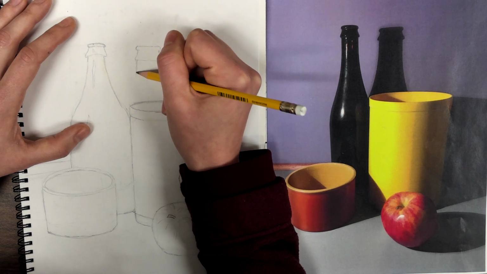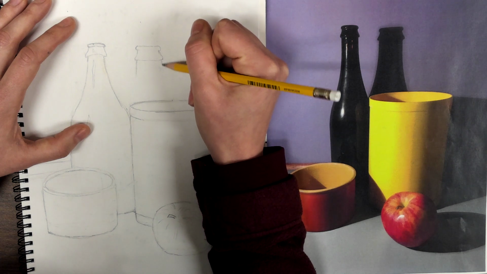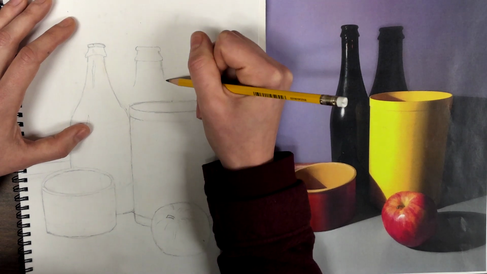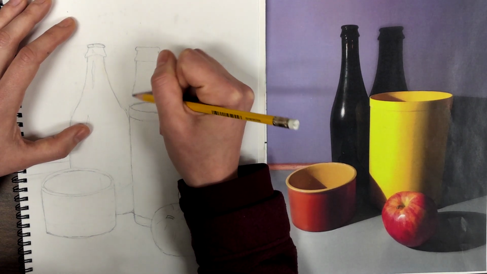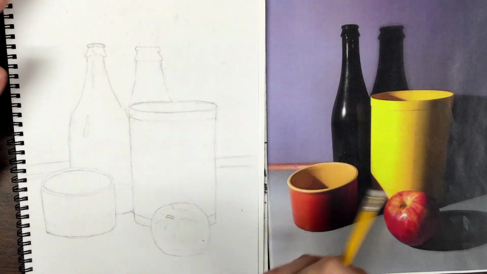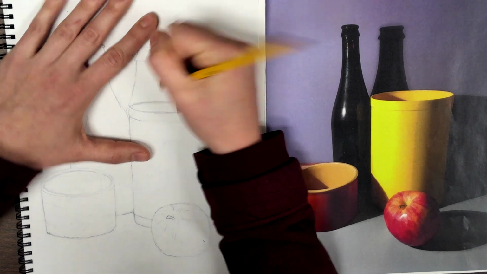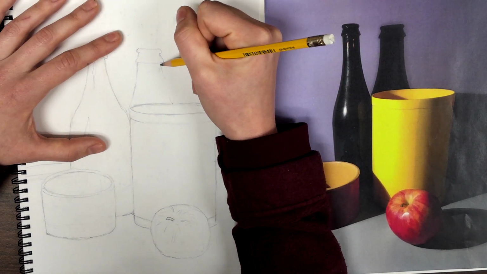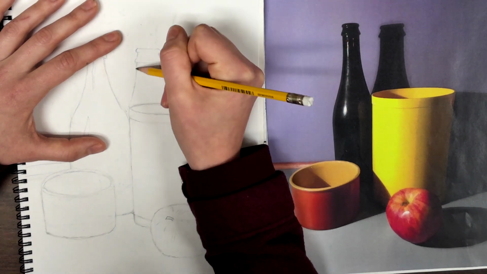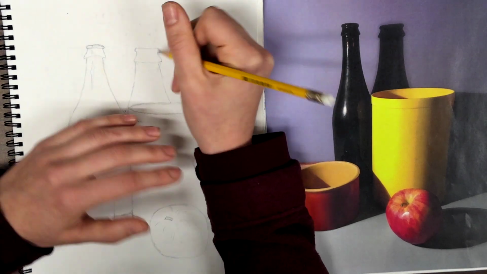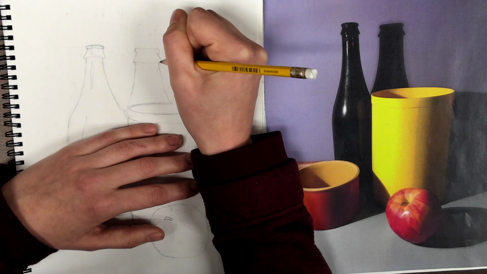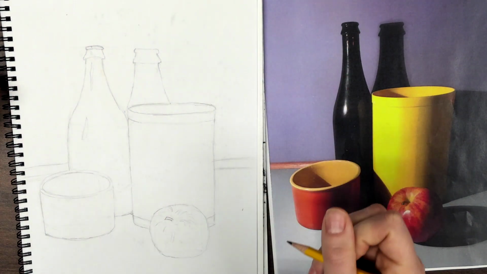Sketching lightly. And kind of the same way of how, when you were first drawing that bottle, going down on both sides at the same time. Draw lightly in case you need to erase. And then you won't see any of those marks. This is our shadow for the bottle.